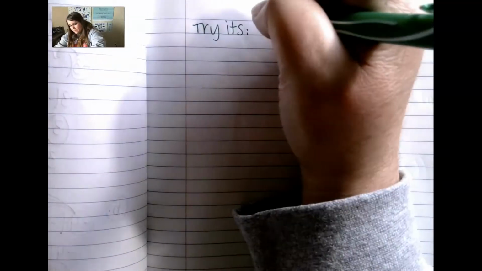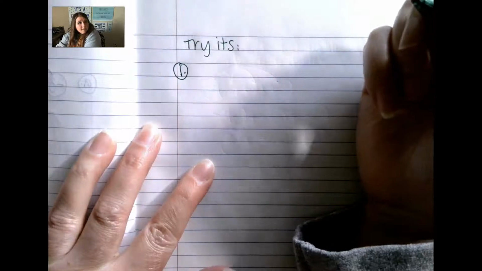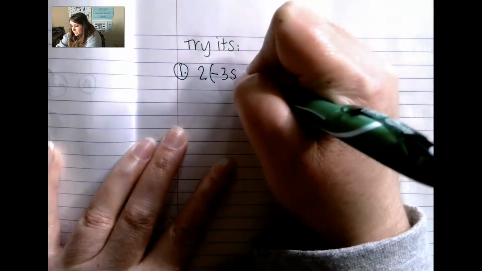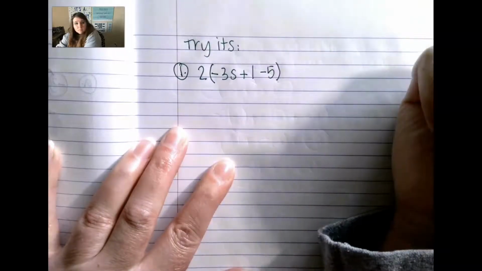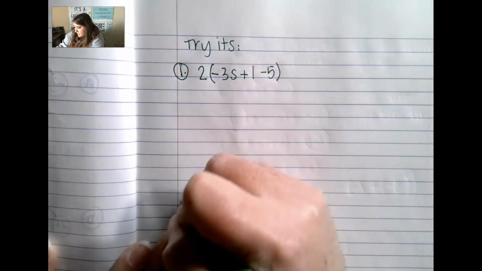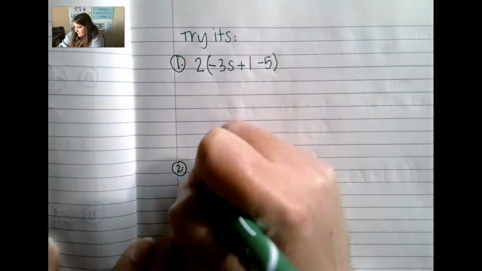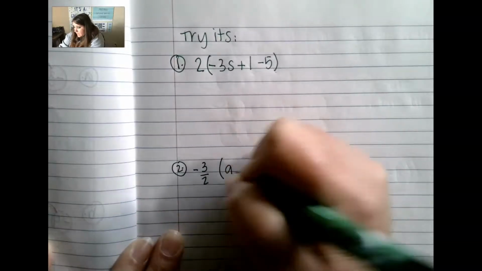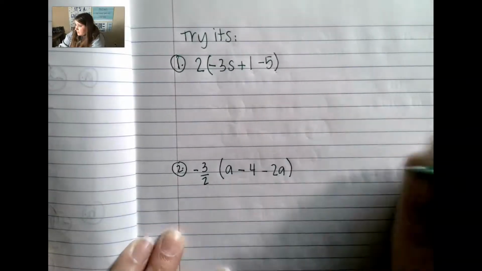All right, so try it number 1. There's too many pens in the way. Okay, try it number 1. Try it number 1 says 2 groups of negative 3s plus 1 minus 5. And then try it number 2. Yes, of course, they give you 1 with a fraction. Negative 3 over 2 times a minus 4 minus 2a. There we go.